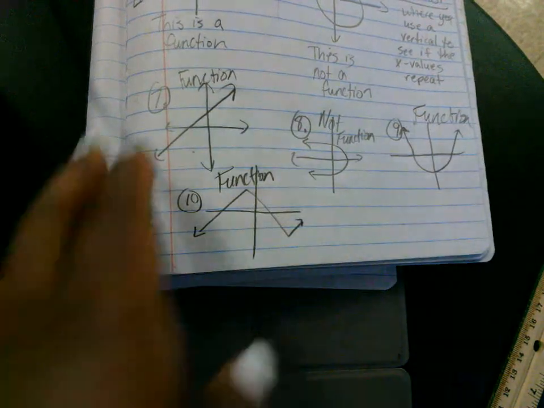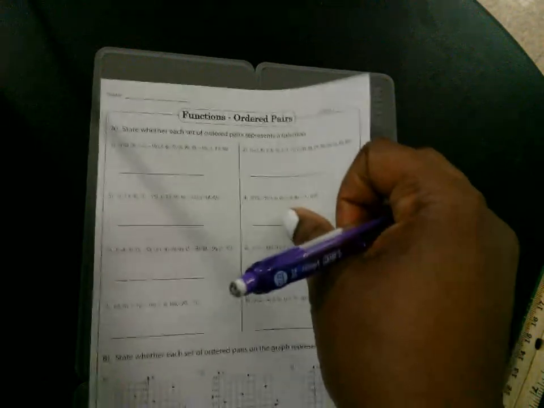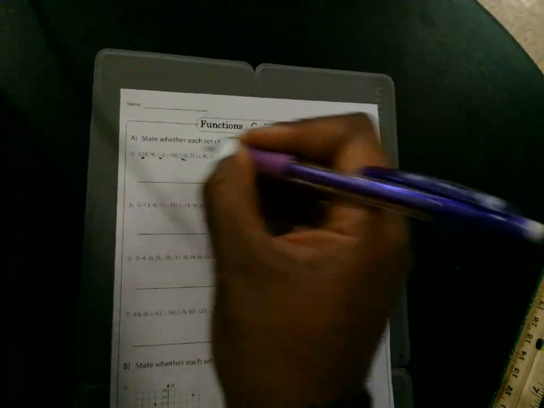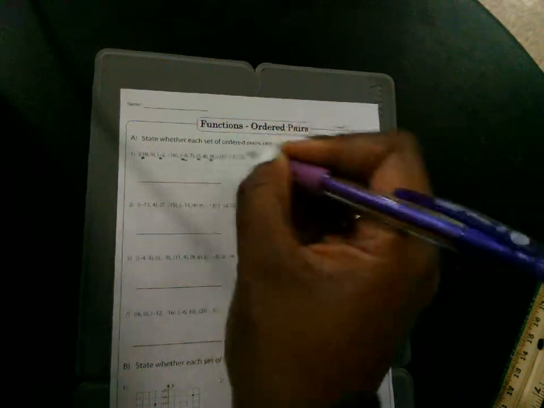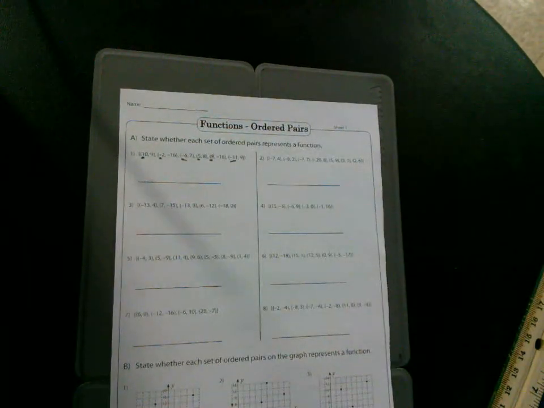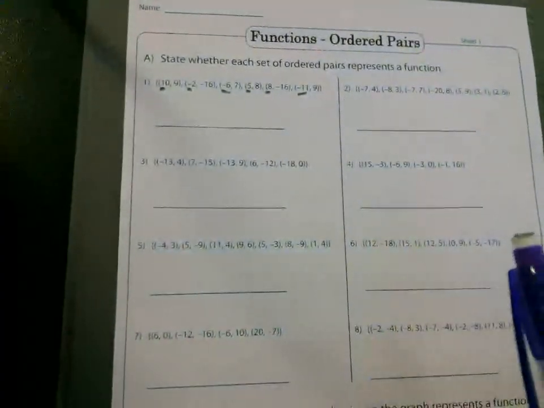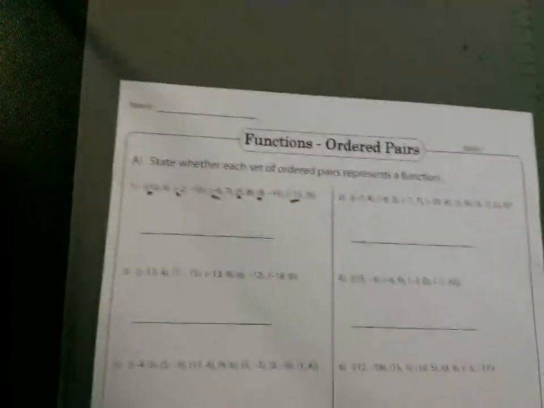All right. This paper, this is your practice. You're going to paste this in your notebook when you finish. You're going to say the relation is a function, yes or no. Look at your x values. Underline your x values here. If the x values are different, then you're going to say, yes, it's a function. If they repeat, you're going to say, no, it's not a function.